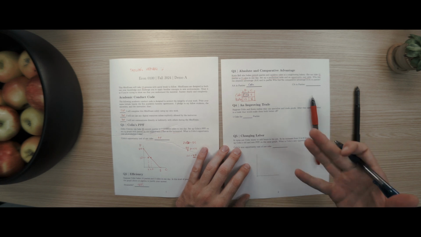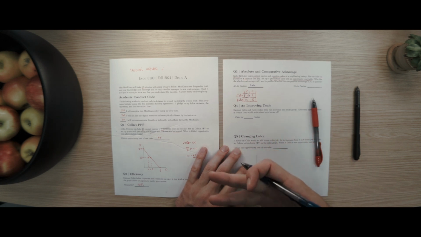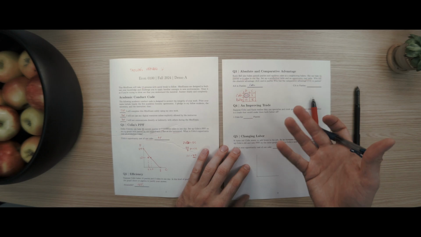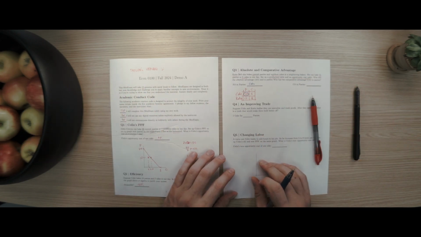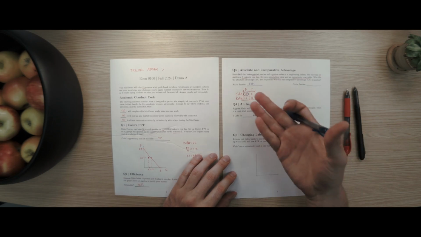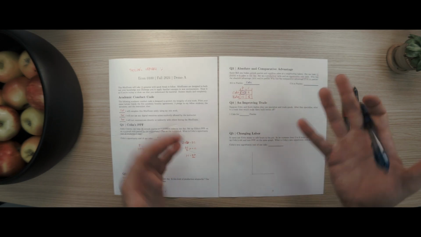Colin has the absolute advantage in growing, not growing pasties. I guess pasties may grow on some magical tree, but I think in most places you have to actually bake these things.